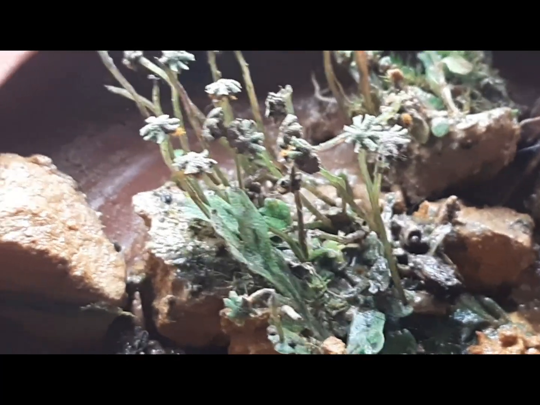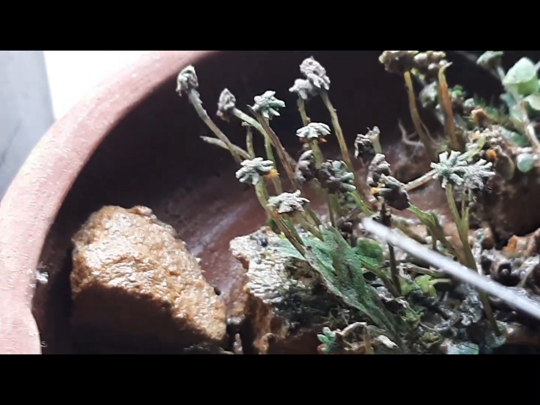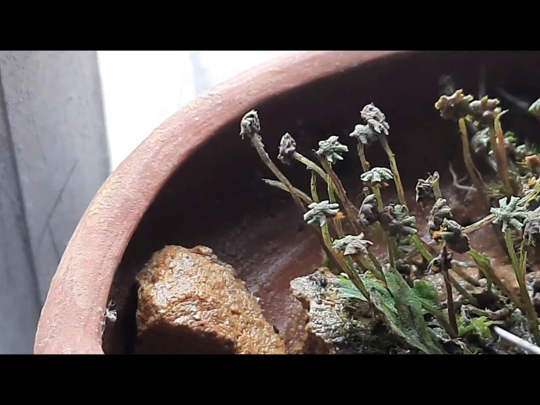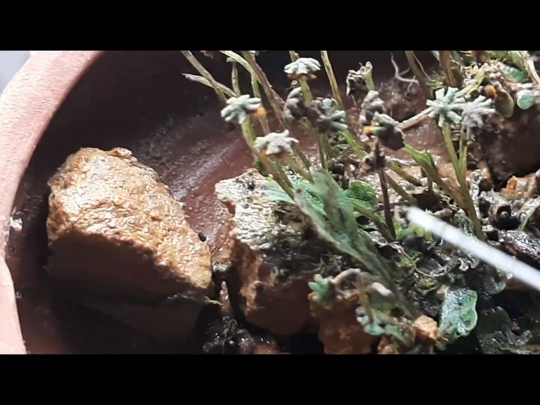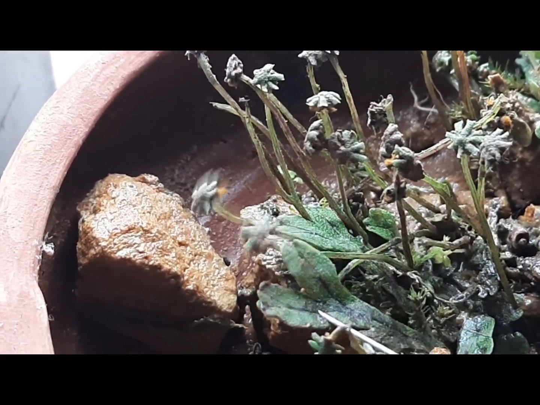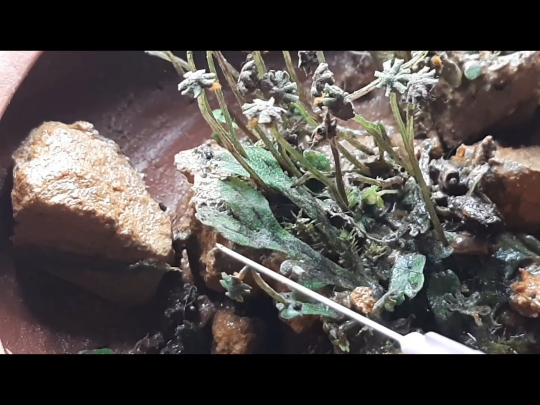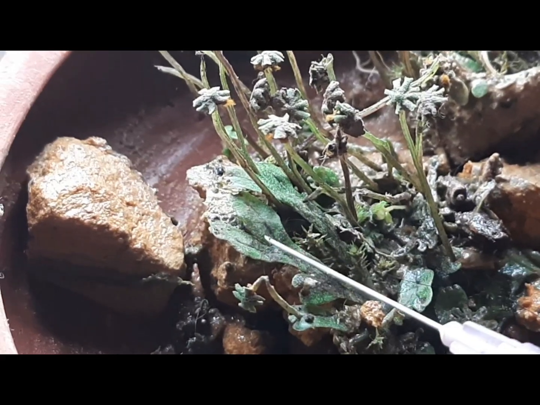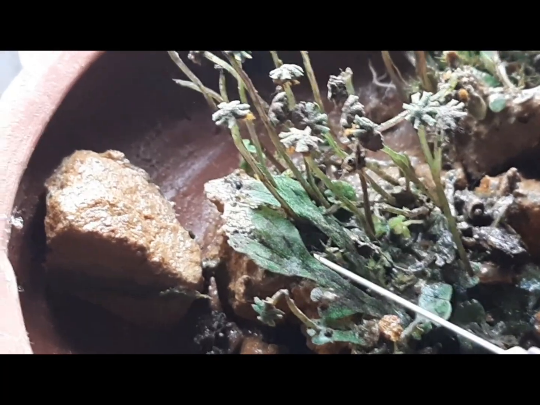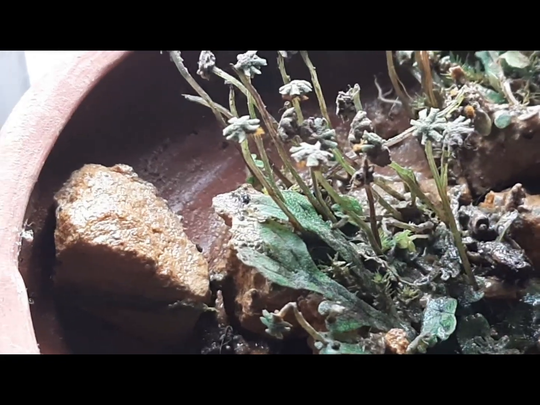It can have some reproductive techniques. For example, asexual reproduction is also there, and sexual reproduction is also there. In the case of asexual reproduction, basically they produce some cup-like structures on the upper surface. These are actually gemma, G-E-M-M-A, and gemma cup.